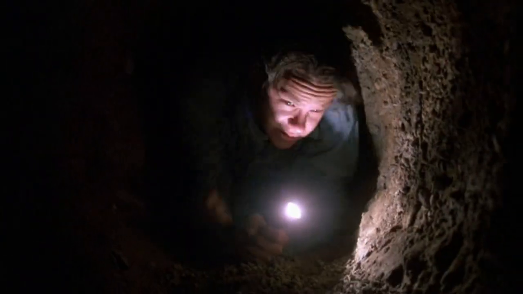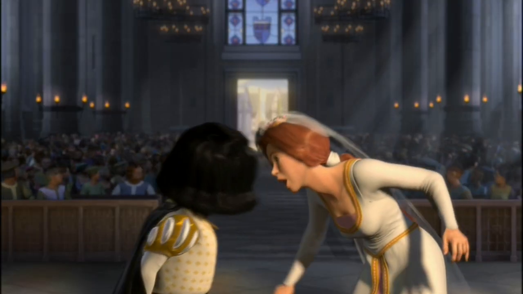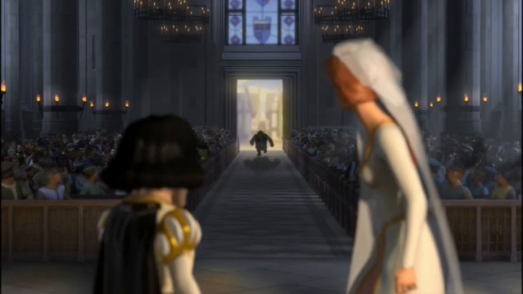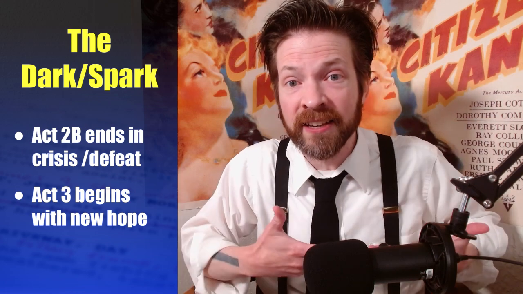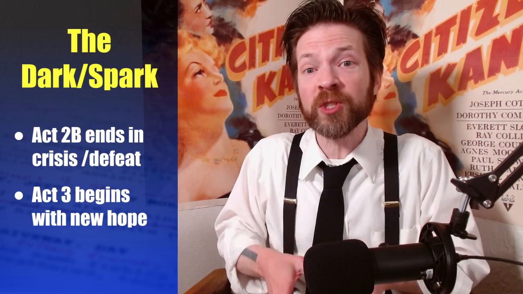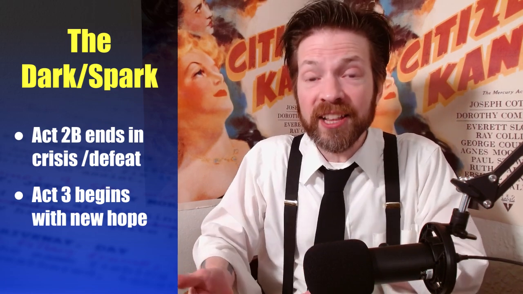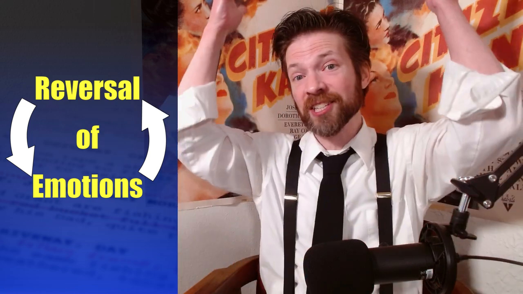He's going to escape Shawshank Prison. In Shrek, after a good talking to by Donkey, Shrek gains the courage to disrupt the wedding and proclaim his love to Fiona. Despite all this uncertainty, the protagonist's spirits are lifted. They are now determined, even cautiously optimistic, to make the most of this one last chance. Hence the reversal of emotions, from the depths of despair to the highest of hopes.